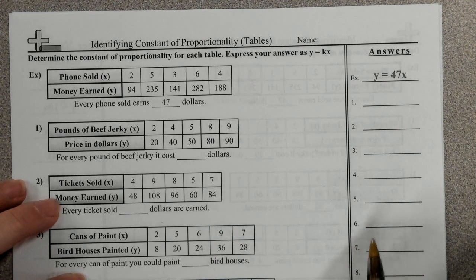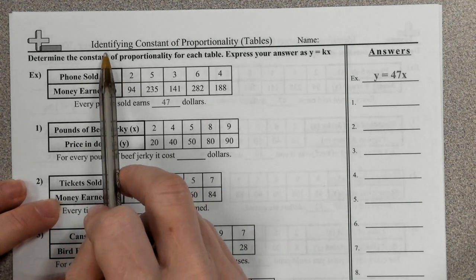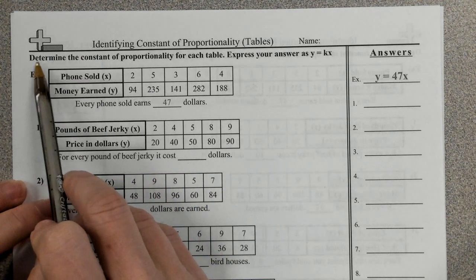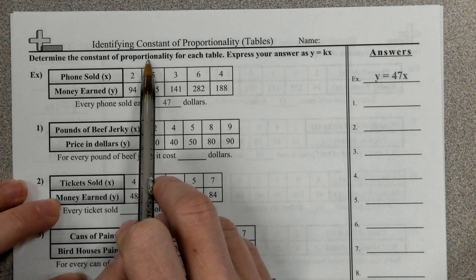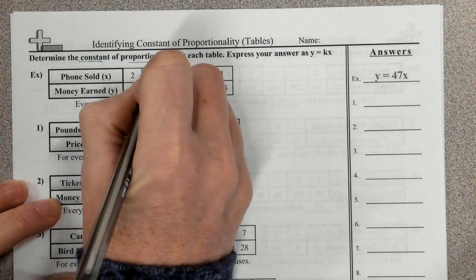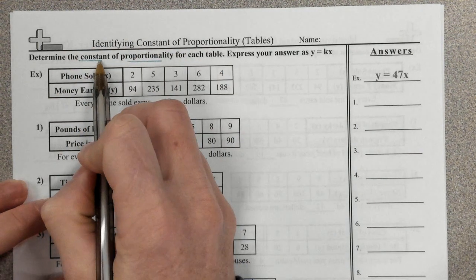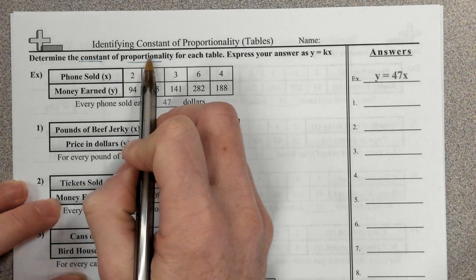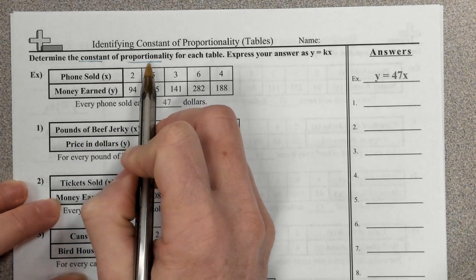Good morning, everybody. Today we are going to practice identifying the constant of proportionality using tables. The directions say to determine the constant of proportionality for each table. So we need to understand what constant of proportionality means. The word constant means stays the same, and proportional means that you multiply by the same number every time.